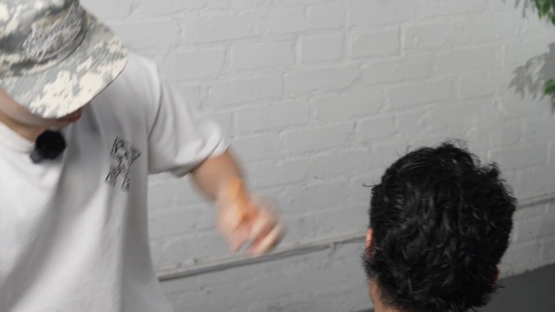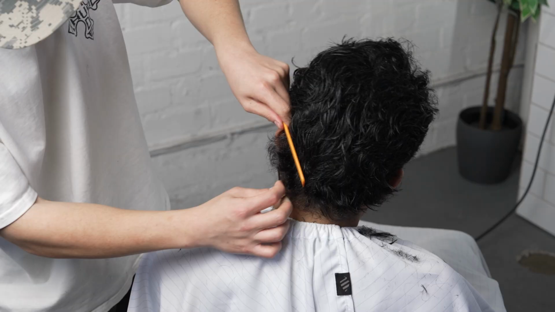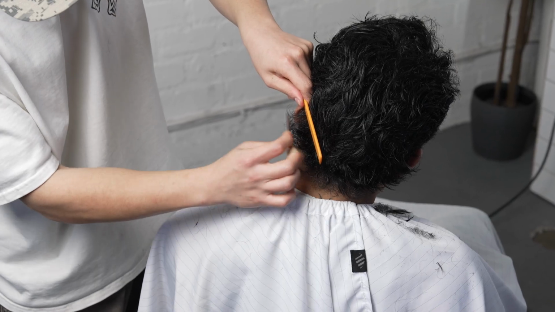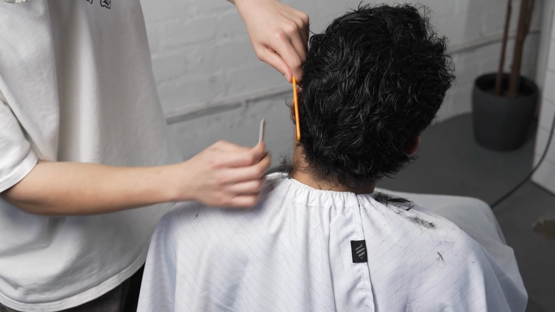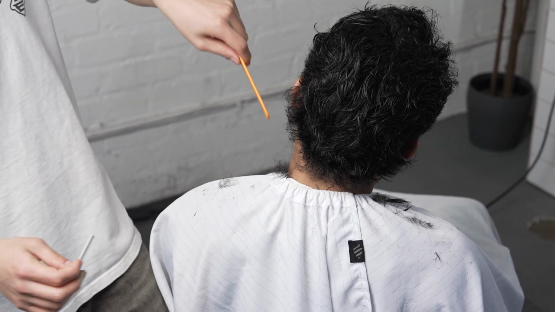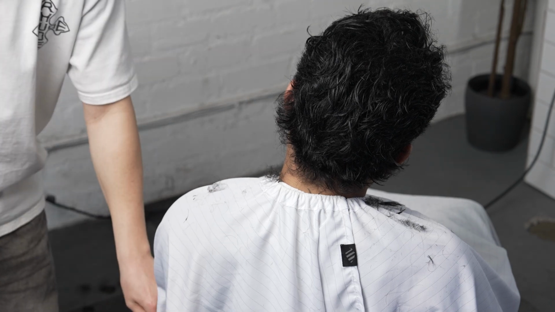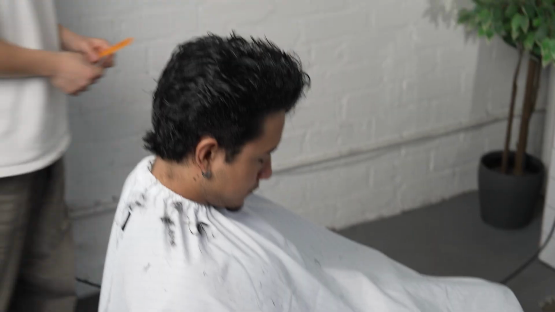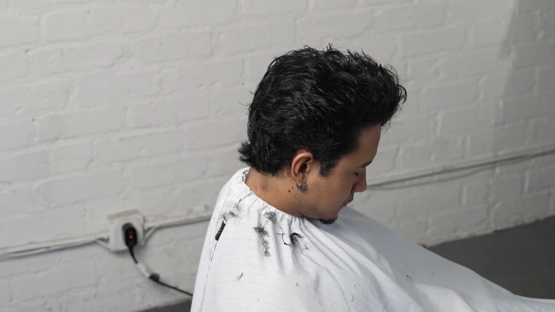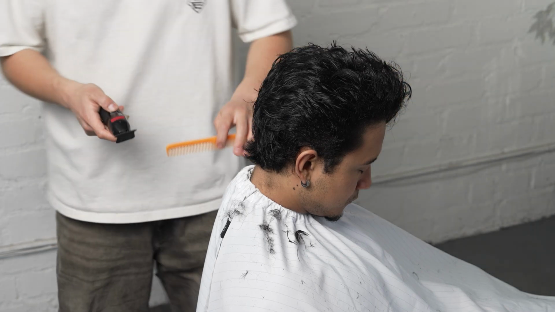As I get to the other side, I'm not gonna do the middle just yet. I'm just gonna keep creating this external line. Wherever I see all these messy baby hairs, it's kind of getting in the way of my styling almost. Once that's set in, I'm gonna grab my trimmer and I'm gonna clean up everything around it.